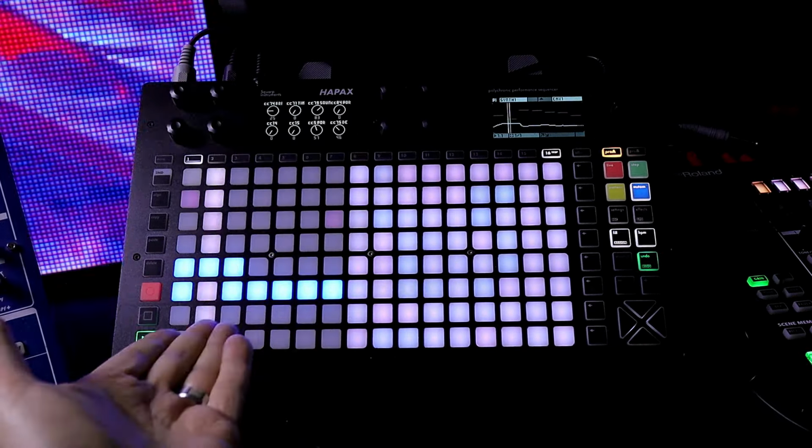Let's change these values. Turn off interpolation. Change the values here on the EMX. Just changing what effects it is.